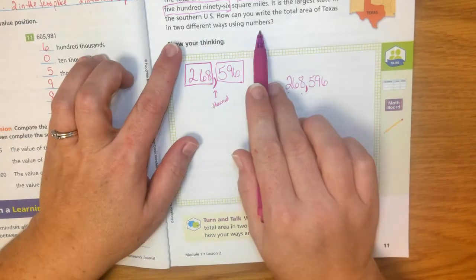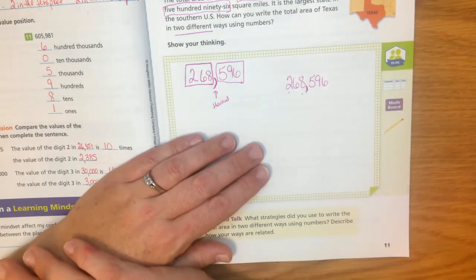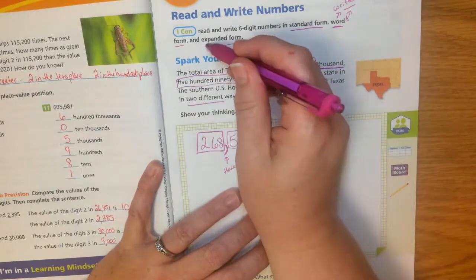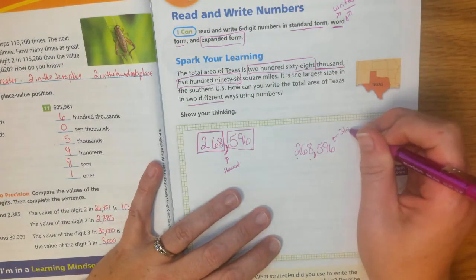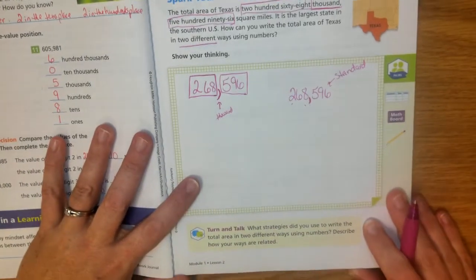Now we also need to write this in another way. It said to write it in 2 different ways using numbers. Well, another way we could write this in numbers I'm going to show you is what is called expanded form. So this is standard form. And I'm going to show you what expanded form means.